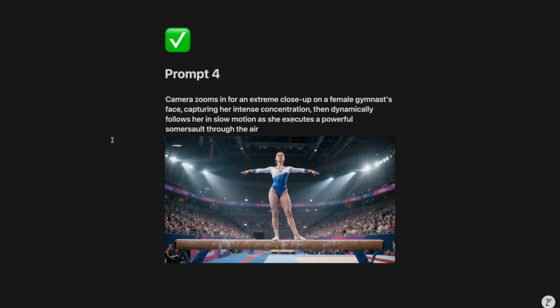In the next prompt, we have a camera zooming into an extreme close-up of her, and we want the camera to capture her intense concentration. So we are basically starting with a camera motion, and then we want the camera to dynamically follow her while she is executing an action. This can be considered a complex prompt because we have a camera motion, we have complex physics here.